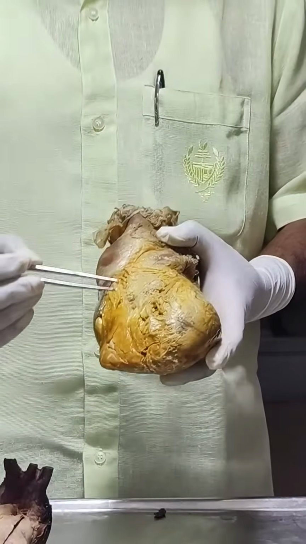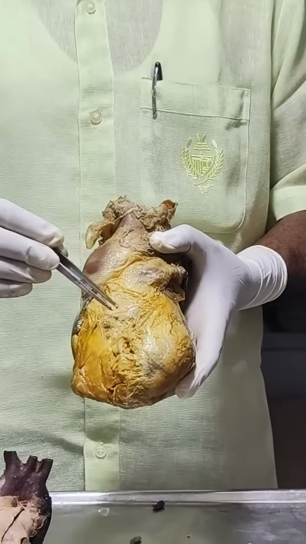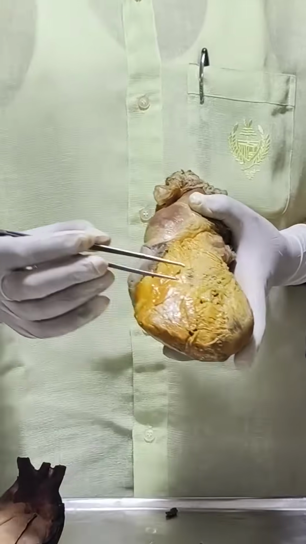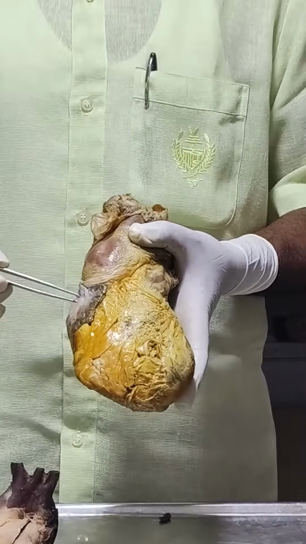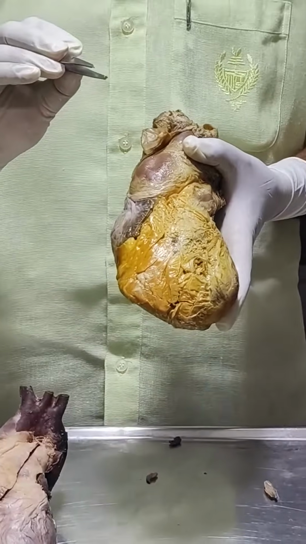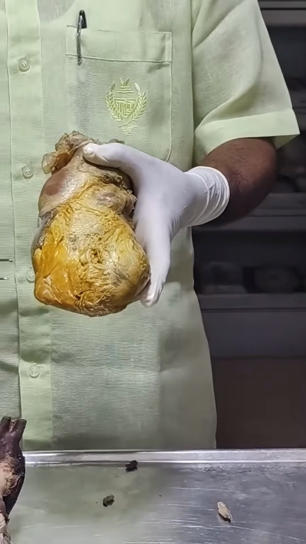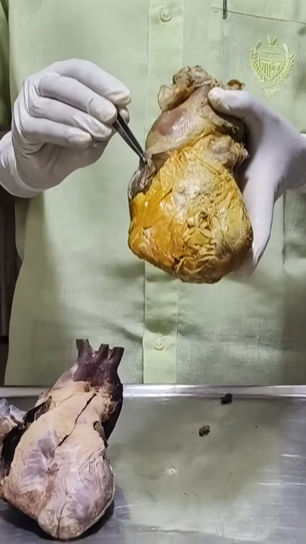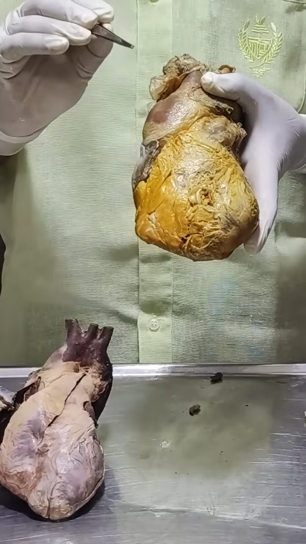Then the interventricular sulcus is in between the right and left ventricle. The atrioventricular sulcus separates the atrium from the ventricle. So this is all you have to remember about the sulcuses of the heart. And I have also told you the projections, the auricles of the heart.